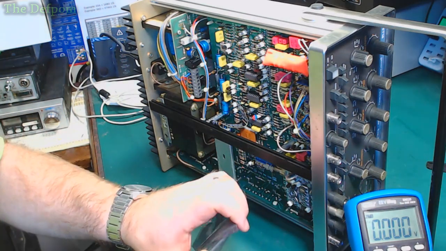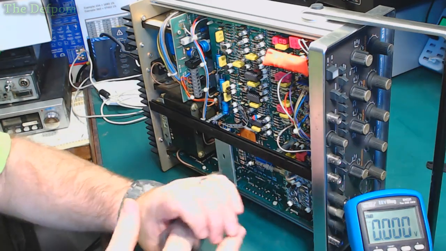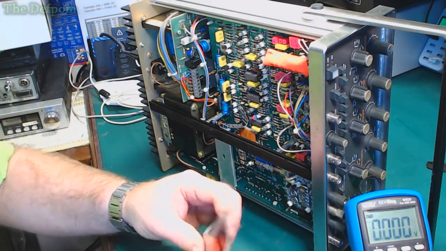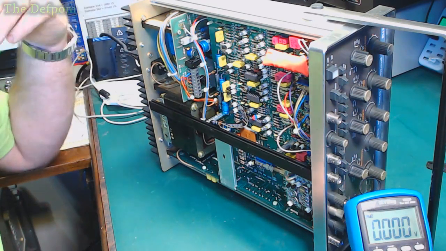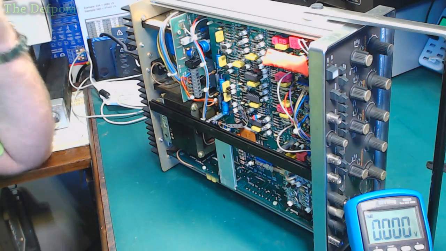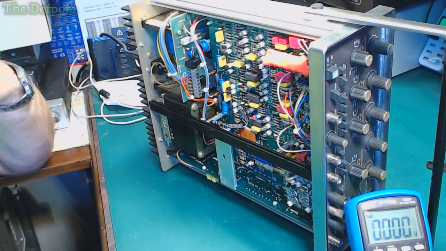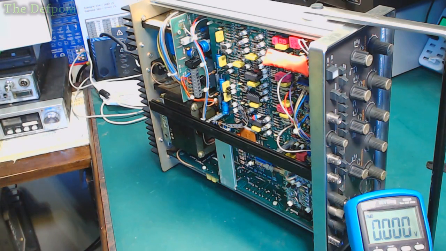But at least I now know that it's not that part. Substitution is always great. That's why I like socketed stuff, because it makes it easy to work on. Right, let's trace this out. Well, that's disappointing. I thought it was going to be easy. It's not.